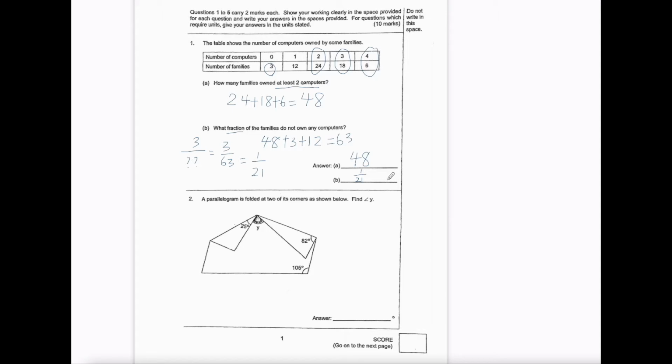Okay, we're going to move on. A parallelogram is folded at 2 of its corners as shown below. Find y. Y is over here, and I'll draw a parallelogram that's unfolded, because I need to show you something. This angle, if I unfold it, is actually this angle. Let us find out what this angle is.